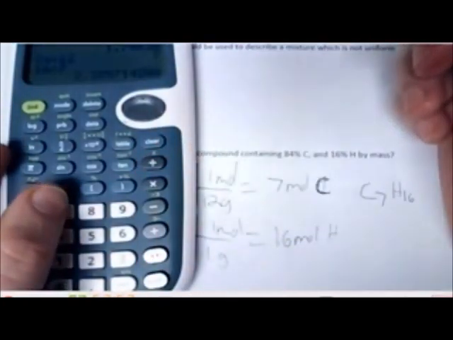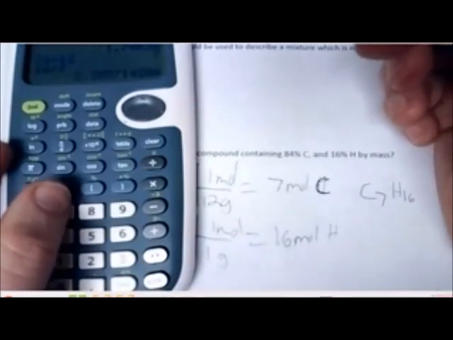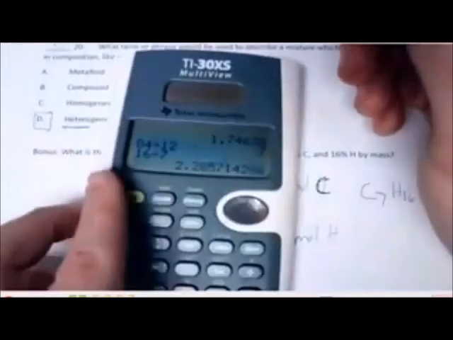What is the simplest whole number ratio of 7 and 16? Well, there isn't one. So literally it's C7H16. I didn't want you to get all roundy on me. You could say 16 divided by 7, but it's not really close to a whole number. You get something like 2.28. 7 to 16, when they're whole numbers, don't question it. That is a chemical formula. That is like heptane, and that's perfectly fine. But that was the test.